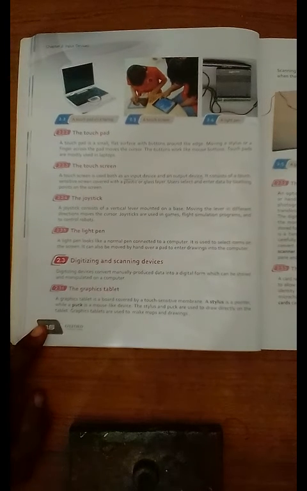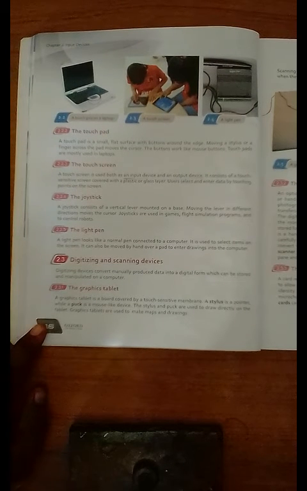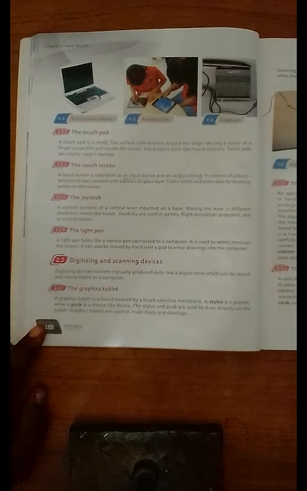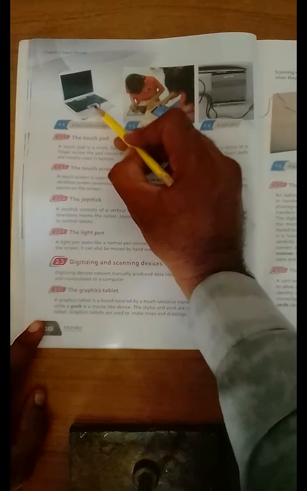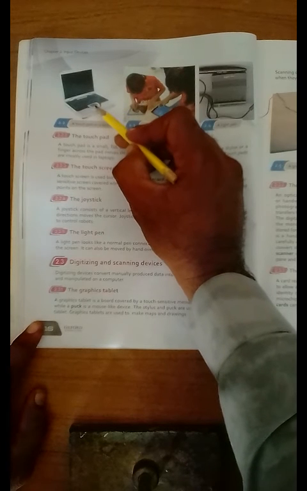Dear students, first of all we are going to discuss the touchpad, what the function of the touchpad is and where touchpads are mostly used. Touchpad is also one of the pointing devices. It is a small, flat surface with buttons. Touchpads are available on laptops. The picture that you see circled with the red line is known as the touchpad.